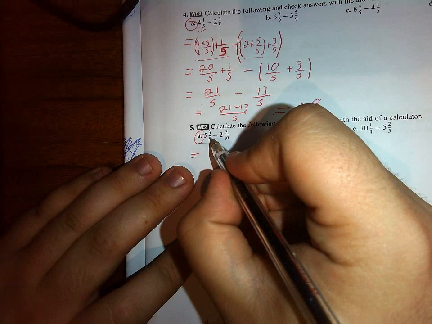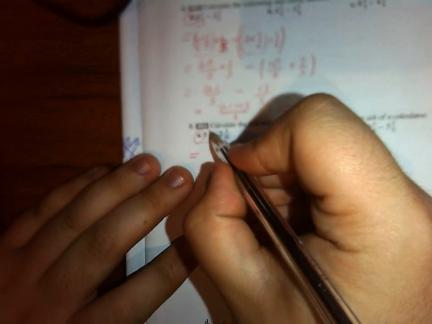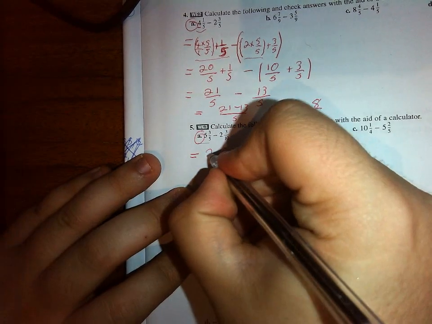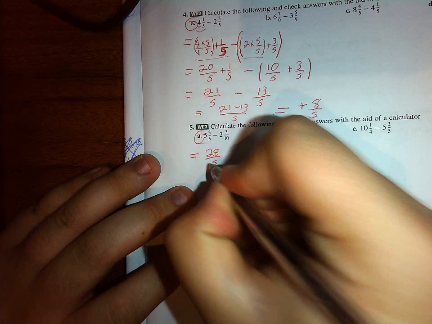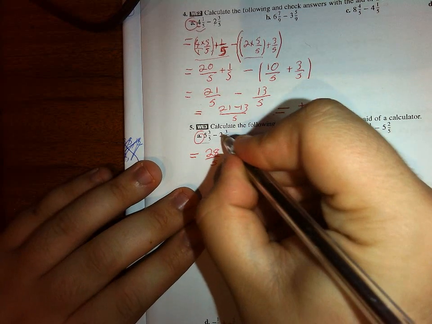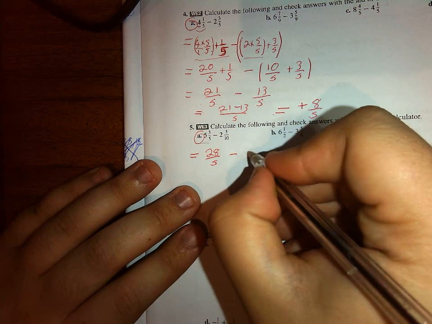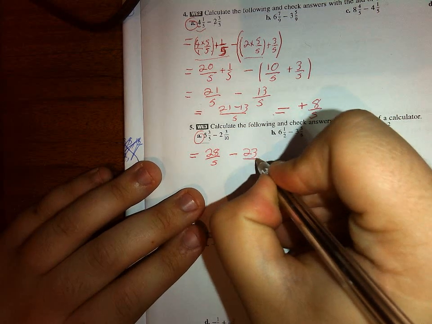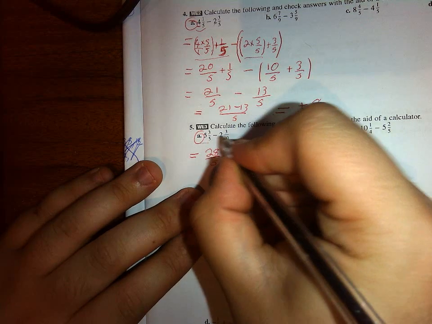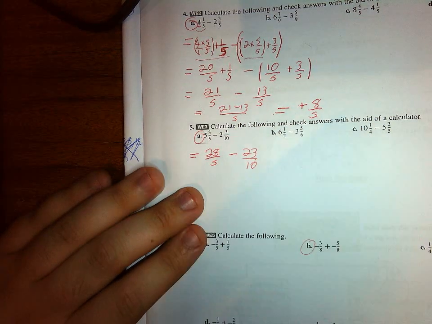5 times 5 gives me 25. 25 plus 3 is 28, so that's the same as 28 over 5. Next one, 2 times 10 gives me 20. 20 plus 3 is 23, so that's 23 over 10. Okay, so take that, which is the same as this number, take that number.